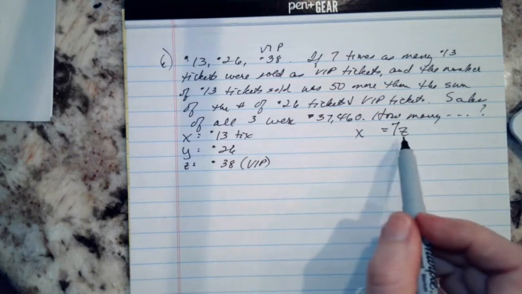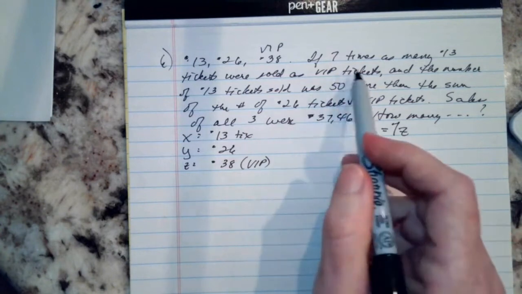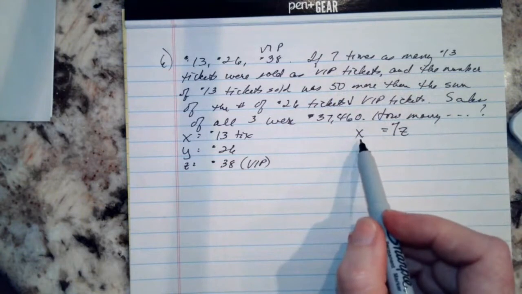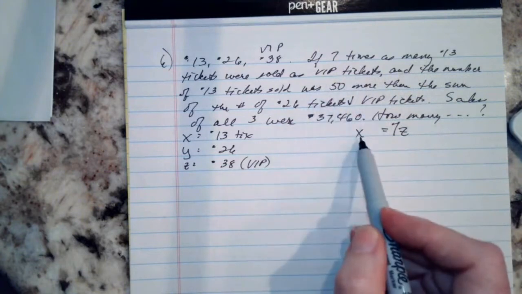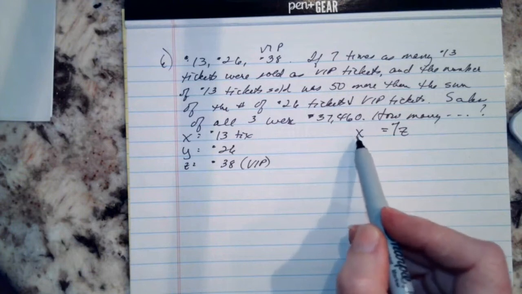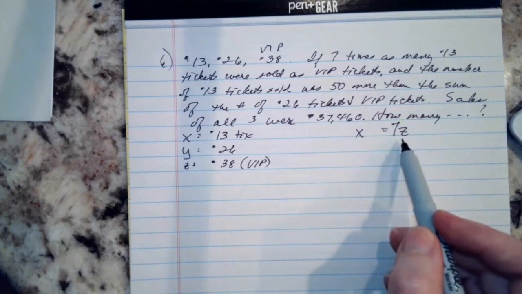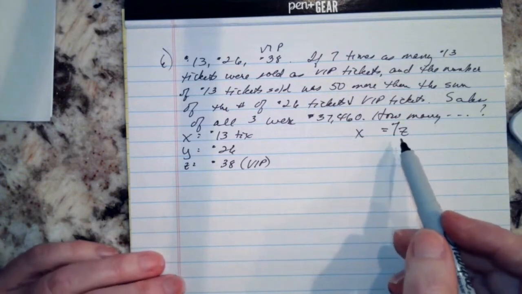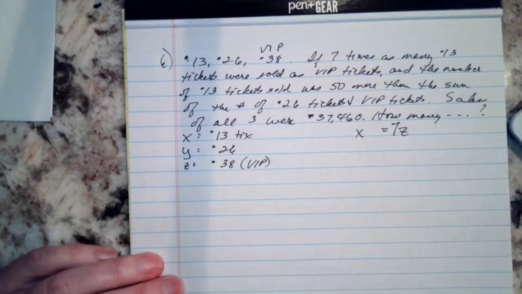So we started out with X equals Z. That's not true. 7 times as many of the cheap seats were sold as the VIP tickets. So in order to balance this, it's really heavy on the X side. You've got to help the Z side. You've got to multiply it times 7. That seems counter to me. I mean, I have to fight that all the time.